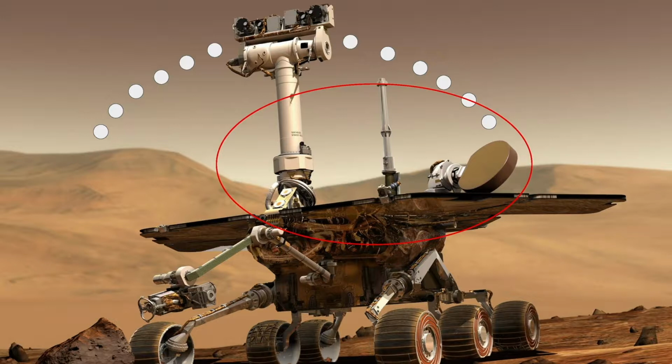And finally, there's the shape of the terrain that the rover is sitting on. So if it's on a hill, it's going to be pointed off to the side, and the antenna is not going to be pointing straight up, and so this is also going to affect how much data we can actually collect.